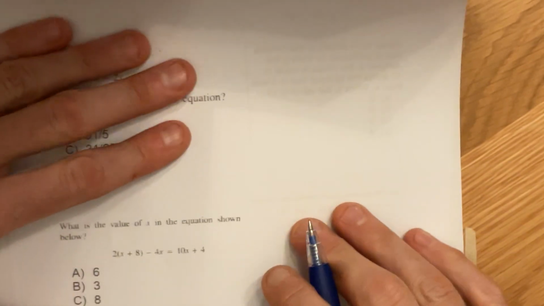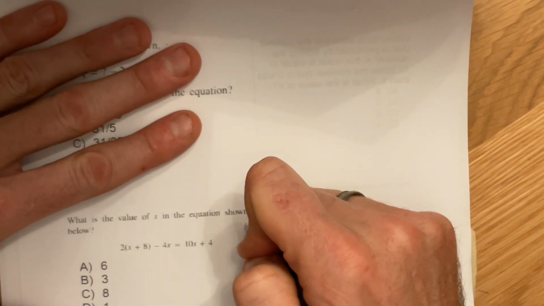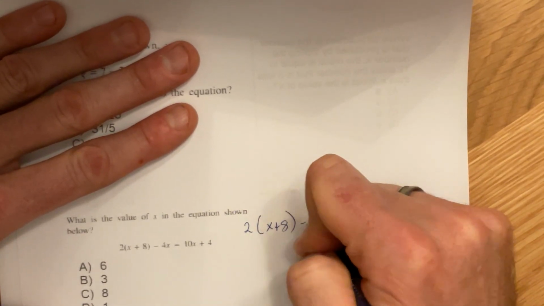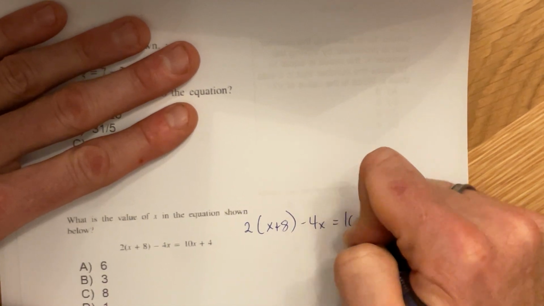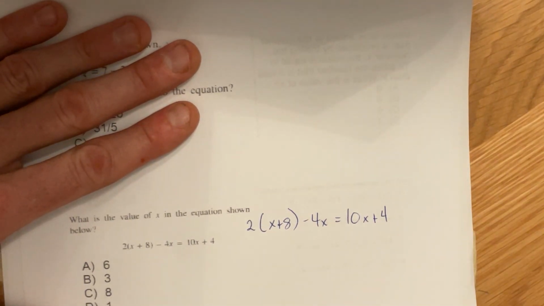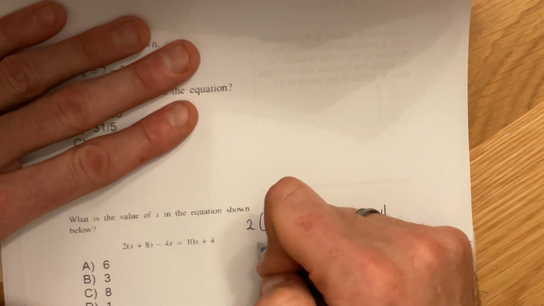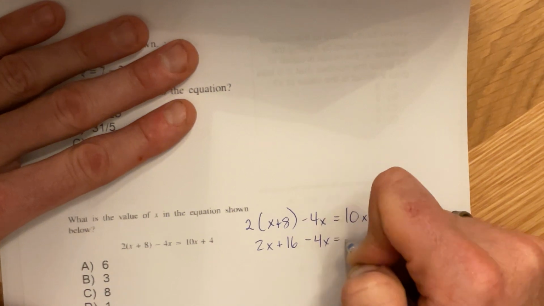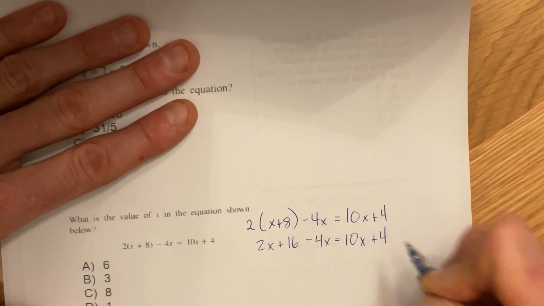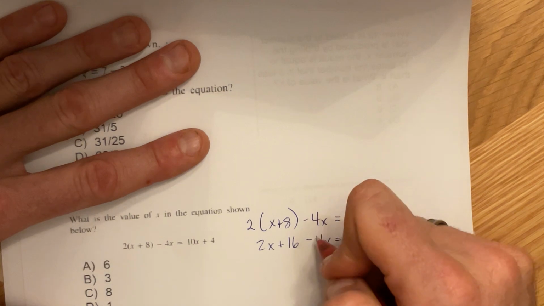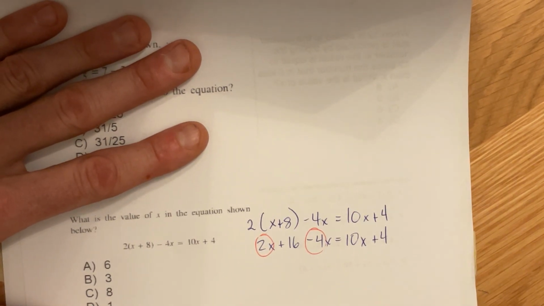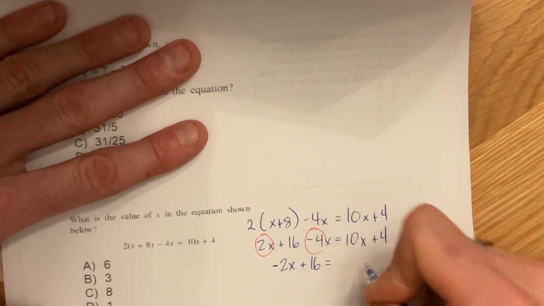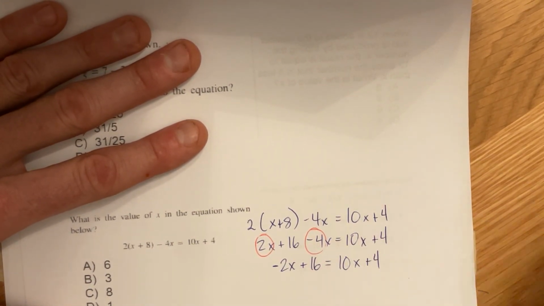So here we go. Let's try this again. Let me copy it down correctly this time. 2 times x plus 8 minus 4x equals 10x plus 4. I'm going to zoom a little bit, all right? So I'm going to do my distributing. 2x plus 16 minus 4x equals 10x plus 4. I'm going to go ahead and combine my like terms here and here. That's going to leave me with negative 2x plus 16 equals 10x plus 4.